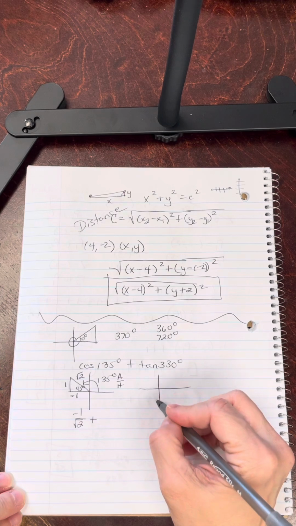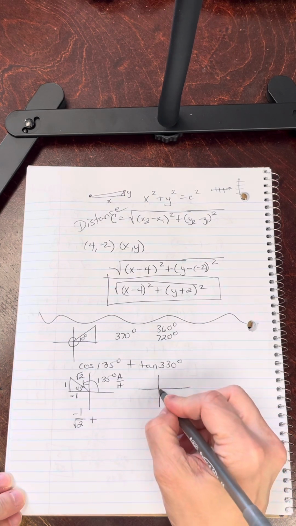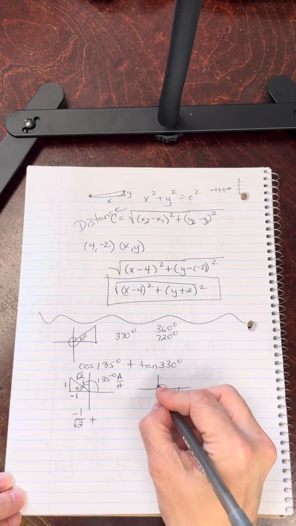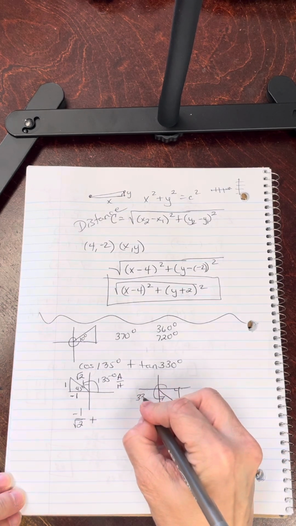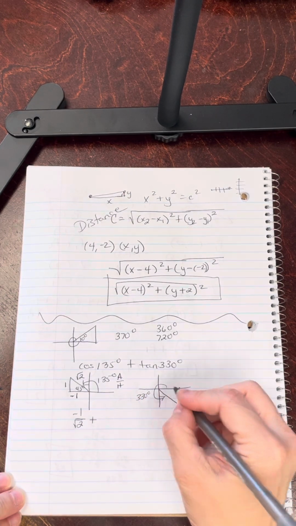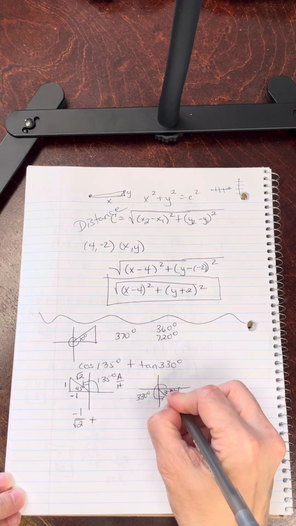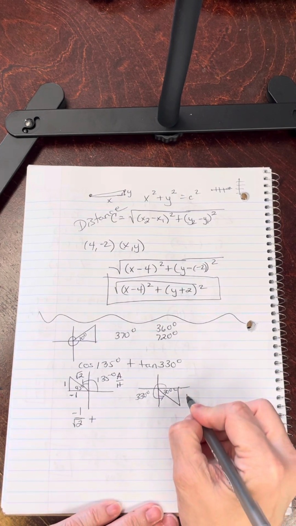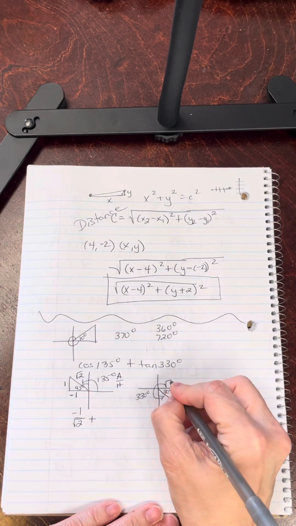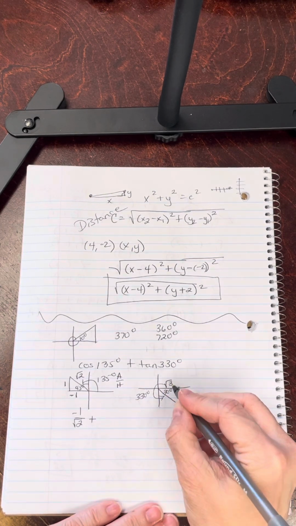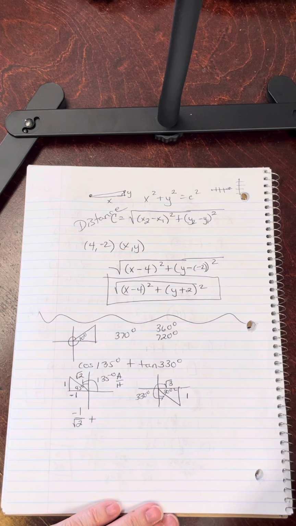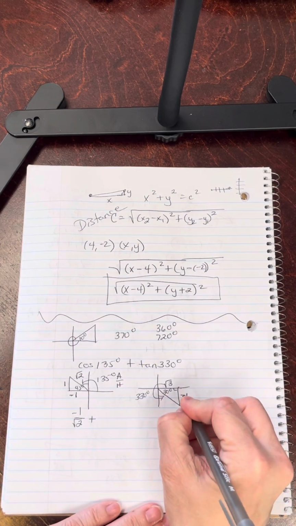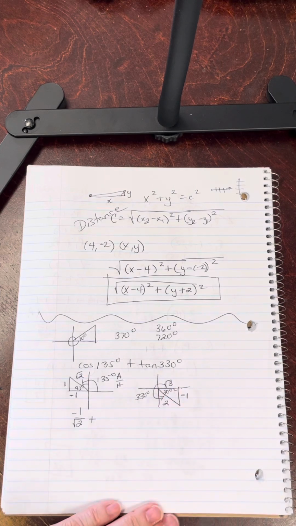0, 90, 180, 270, 360. I didn't quite reach the 360, so the triangle is here. This uses up 330, so in the gap we have 30 more to make 360. Opposite the 30 is a 1. Adjacent will be the root 3 because this is 60 degrees, and opposite 60 is square root of 3. And this sign is positive, this sign is negative, and the memorized hypotenuse is 2.